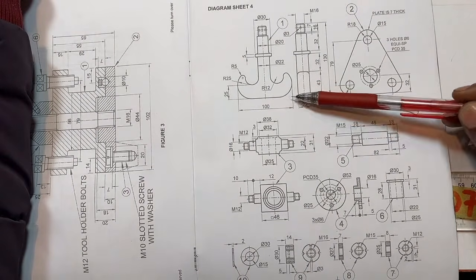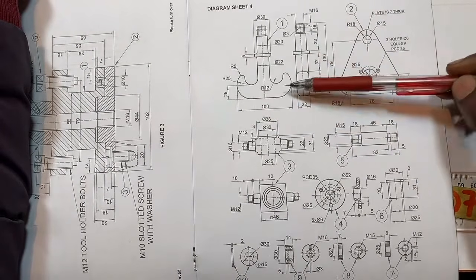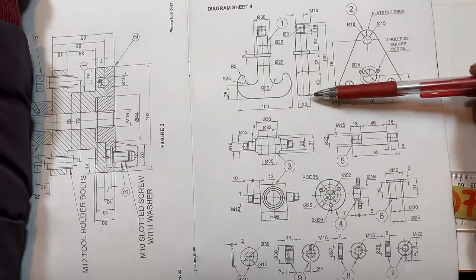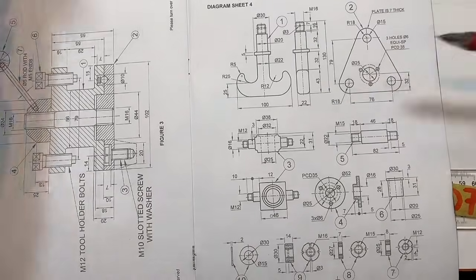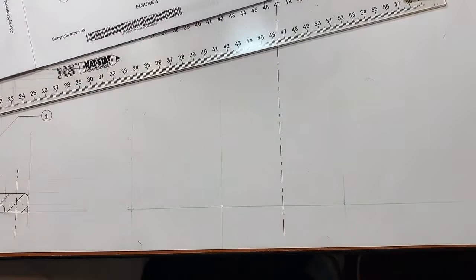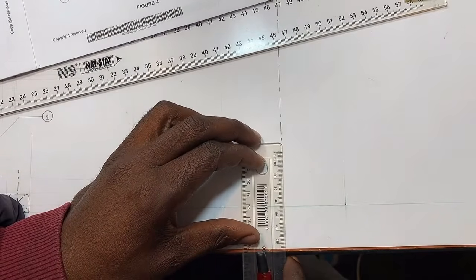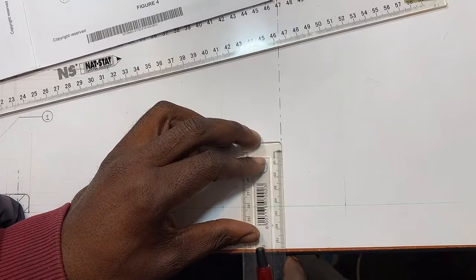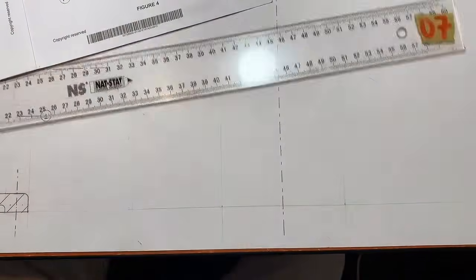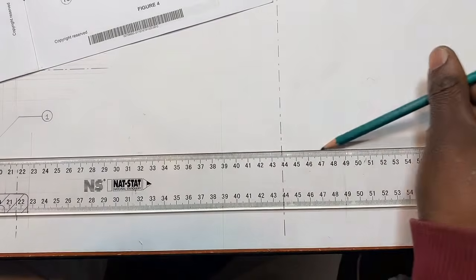Okay, I've already drew this one. From here till here is 100. So what is going to happen now? From here till here, I will consider the height of what? Of that one, which is a 43. From where my 100, this is 40, 41, 43 is right there. So I just mark 80. Once I get that, I can now draw the horizontal construction line.